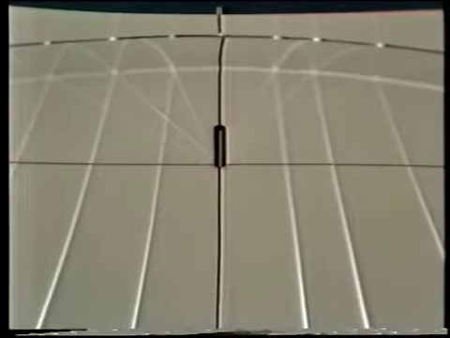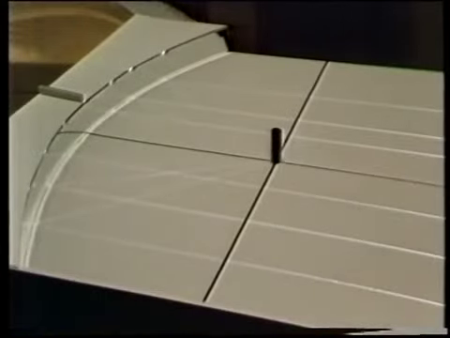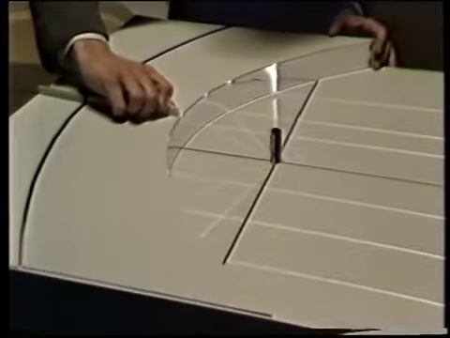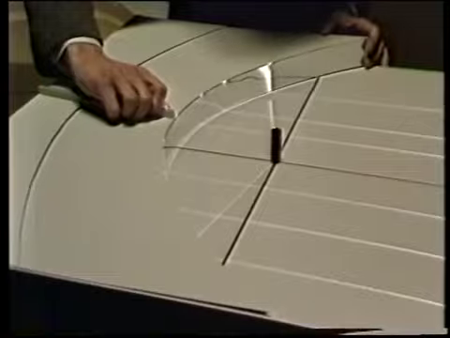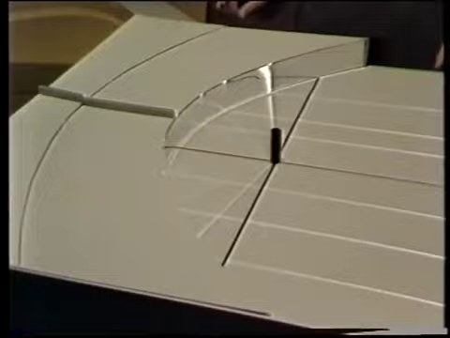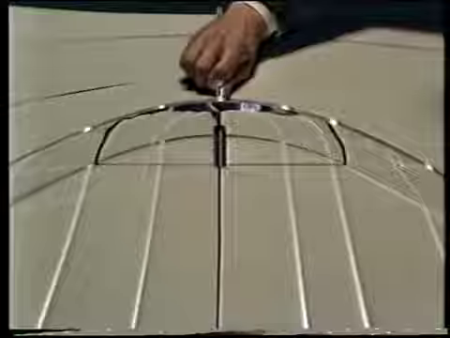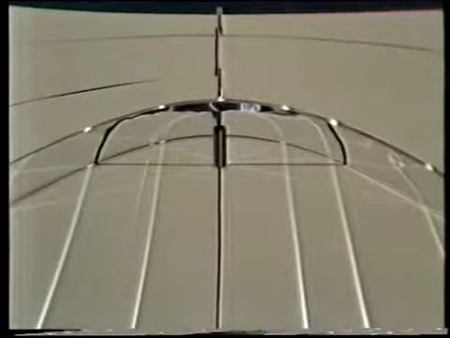Let's take the lights down and have a look at this. Here's our original reflector. But what about this one? That does it too. So does this.